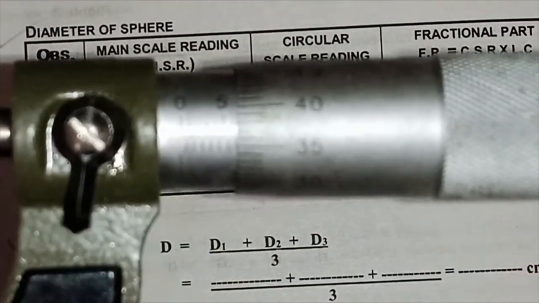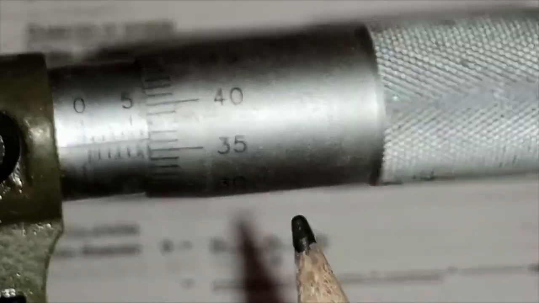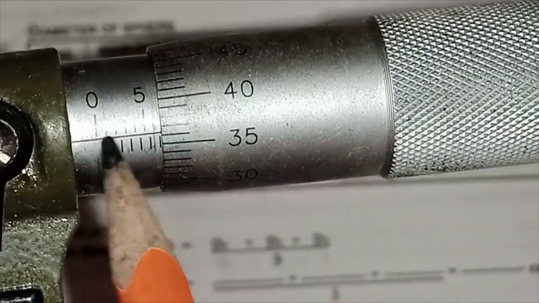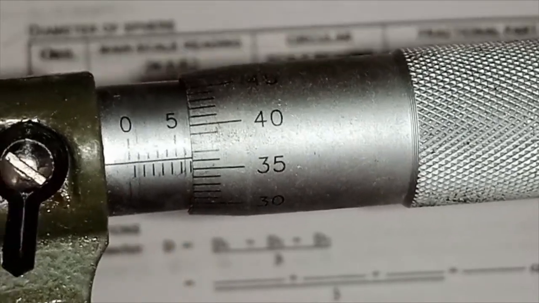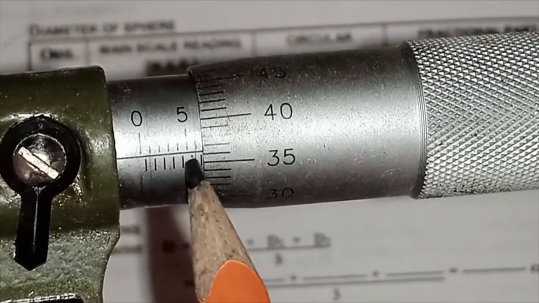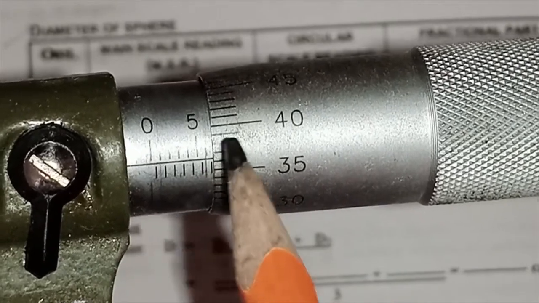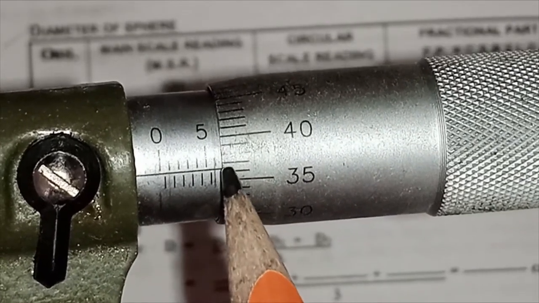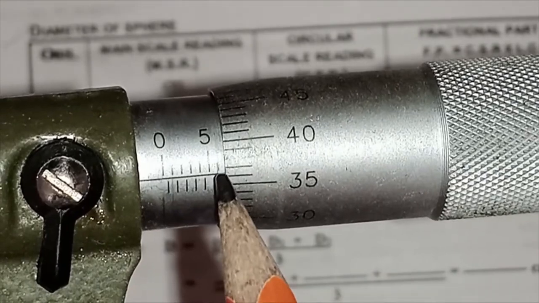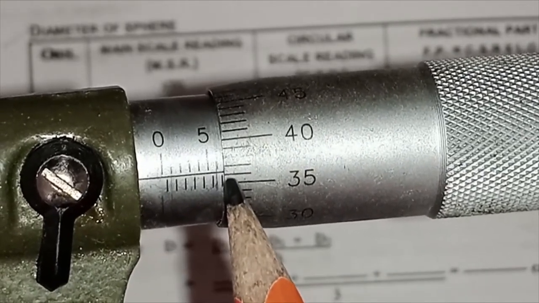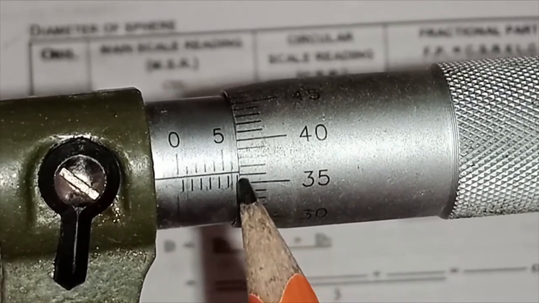And now here I have to measure the reading of the circular scale. So what will I count? This line. I told you earlier, in the starting video, how to read the circular scale reading. This is the reference line. So this reference line coinciding with a division of the circular scale is the reading of the circular scale. But in our case there is no coinciding of any division. So what will we do? We will take the previous reading. So this is 35, 36 or 37.